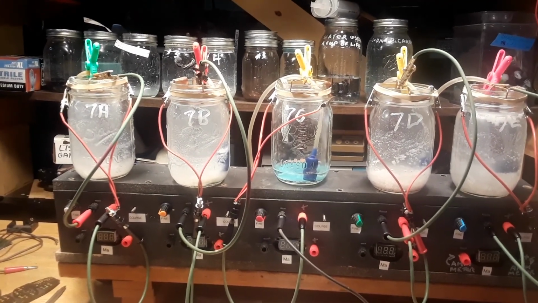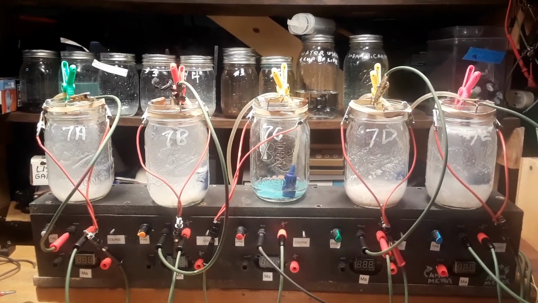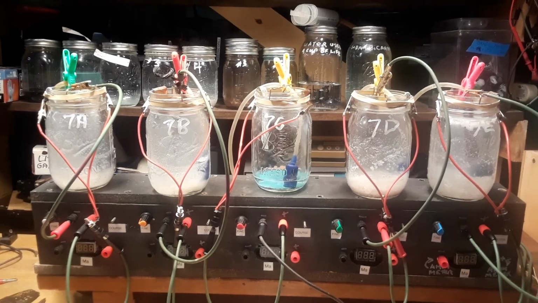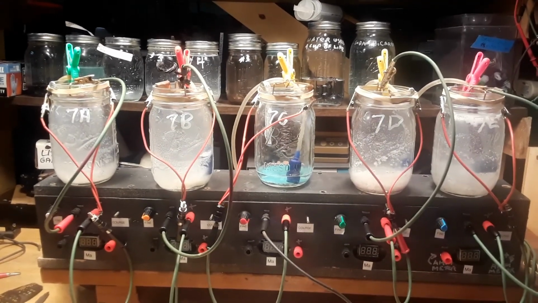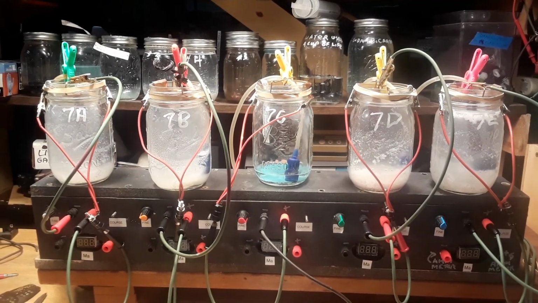Running at the prescribed voltage, I believe it was 5 volts. I'll have to look at my notes. And that will be running for at least 2 days, I believe. Well, maybe one day. We'll see how the electrodes look.